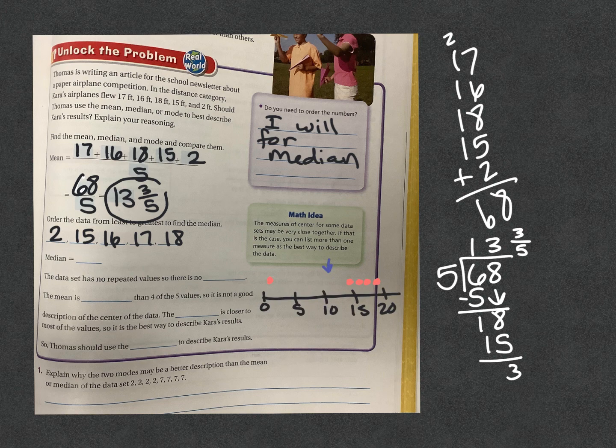Okay, there it is on a dot plot. And I think this will answer your question if you weren't sure if this was a good measure of center for 13 and 3/5. Our data is 2, 15, 16, 17, and 18. Of that data, if I do the mean, the average, it gave me the average being right here at 13. And so I'm asking myself, is that the middle? Does that represent the middle of the data? And it doesn't, right? Because the majority of the data is way up here.